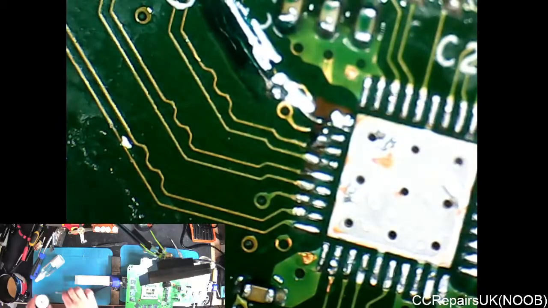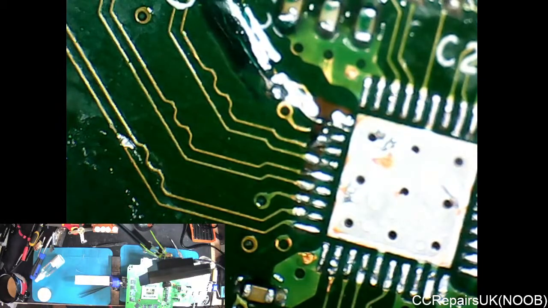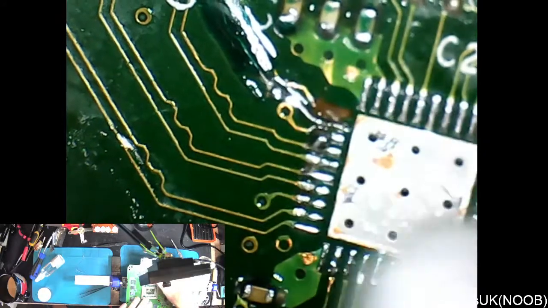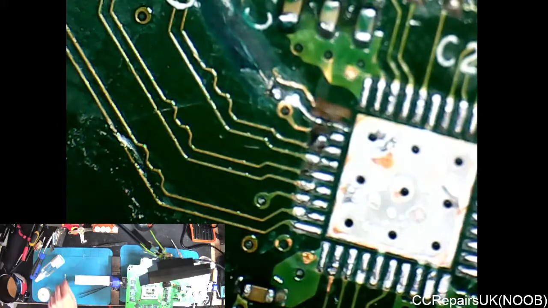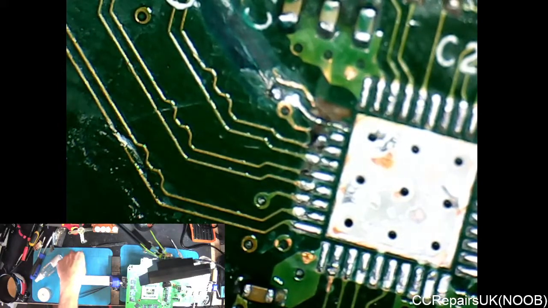Don't destroy the traces. Now the question is, do I conformal coat that one before I do the next one? Or do I take the risk? What do we think?